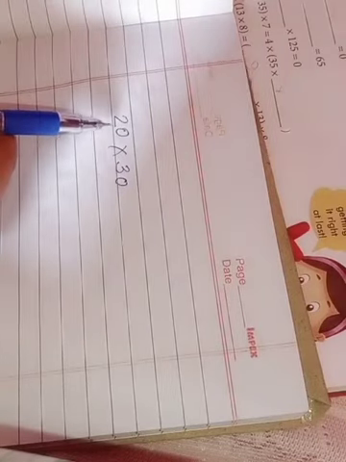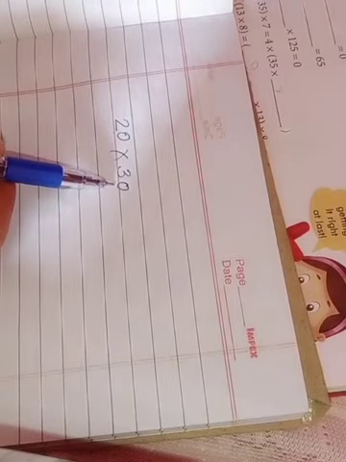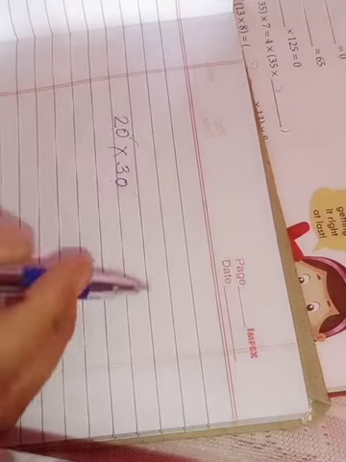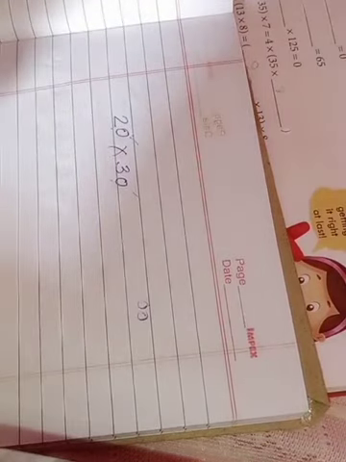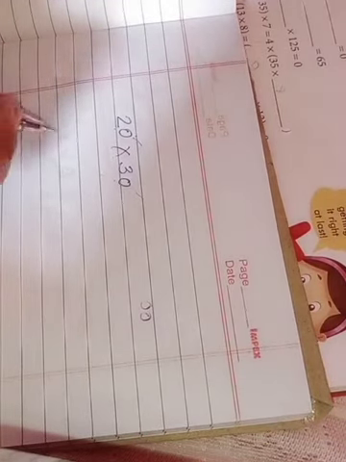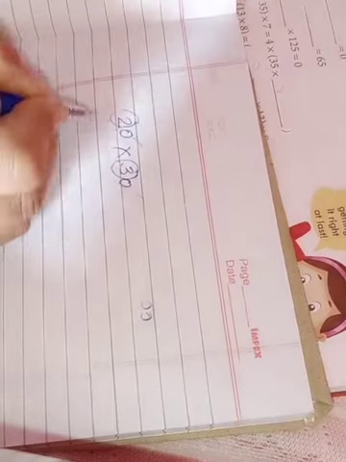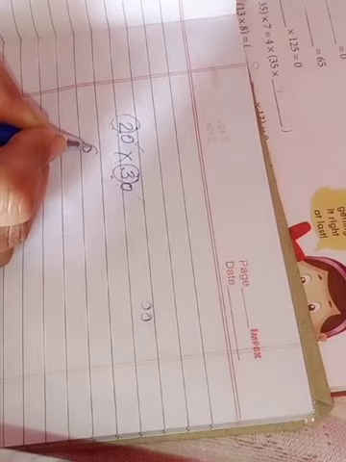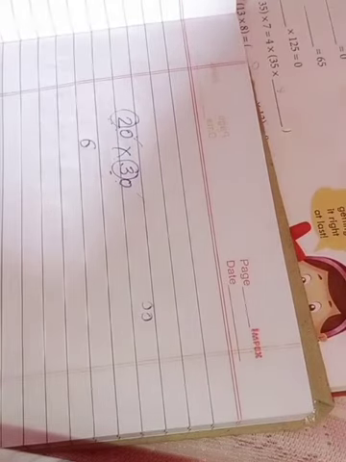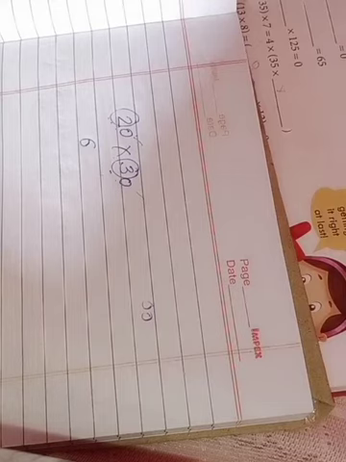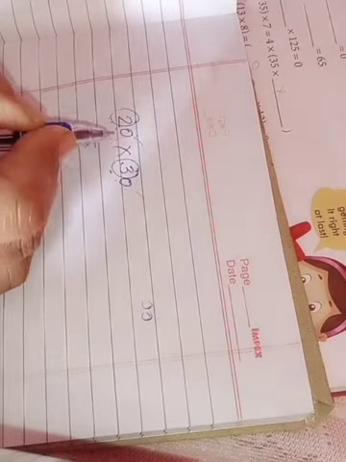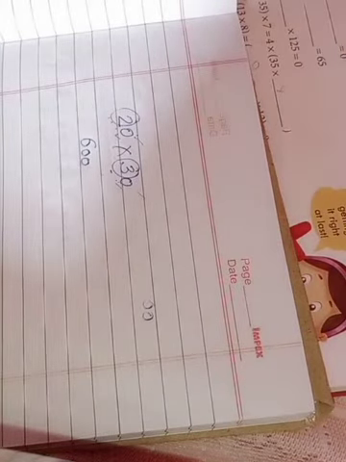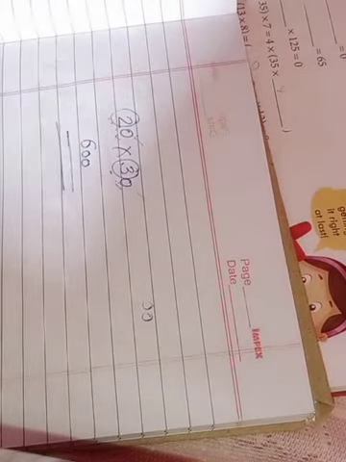For example, if 20 is multiplied by 30, the first step is to count the number of zeros: 1 and 2. There are 2 zeros. Now multiply the numbers. These are the numbers 2 and 3. 2 multiplied by 3 is 6. We got the product, and now write the correct number of zeros after the product, that is 1 and 2 zeros here. So 20 multiplied by 30 is 600.